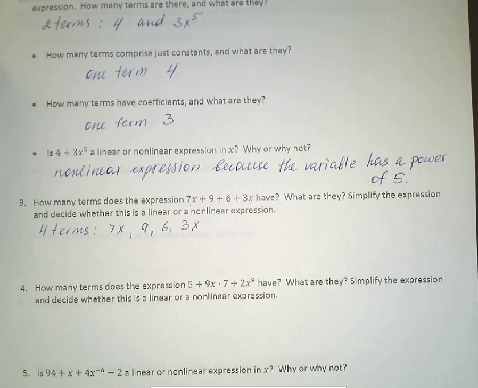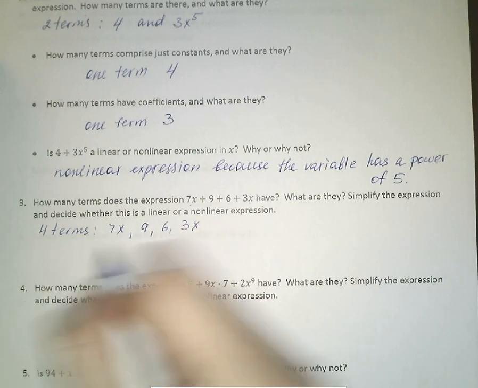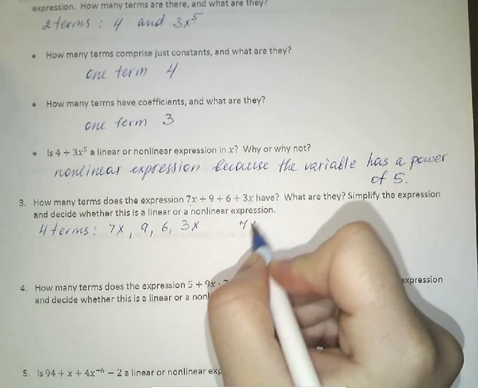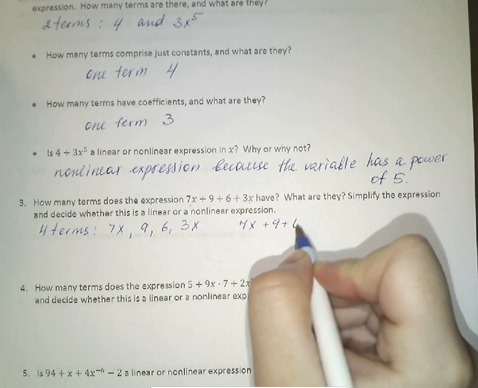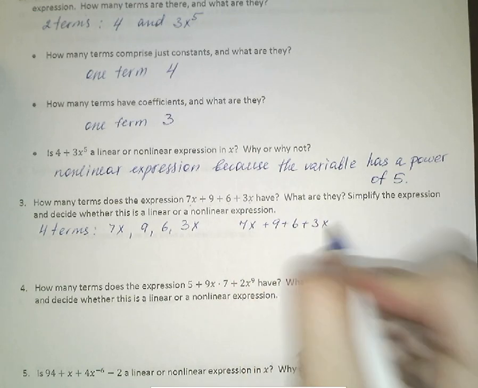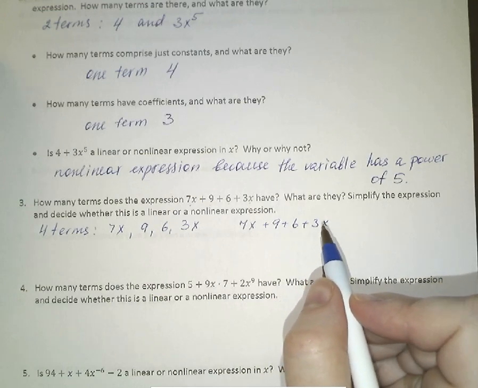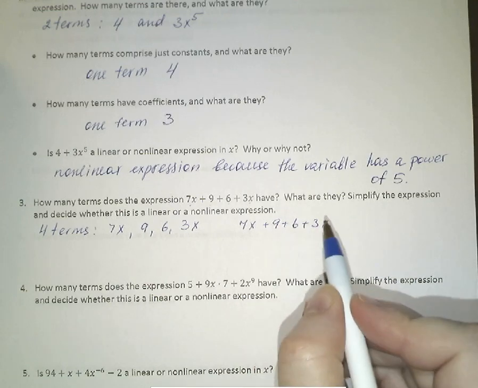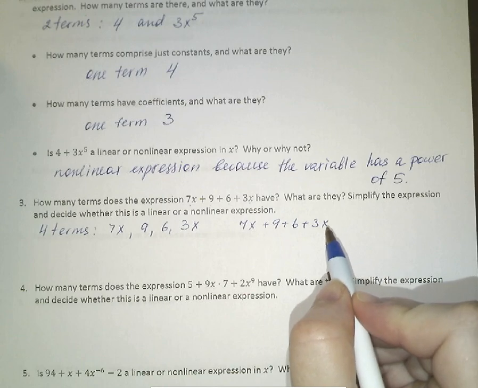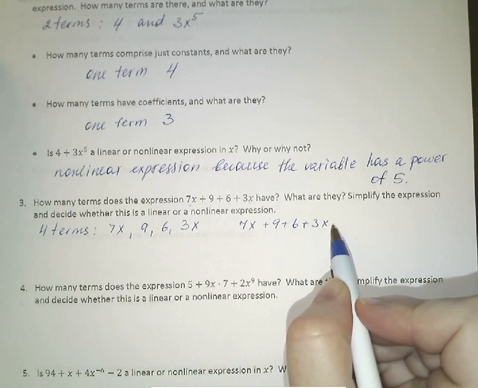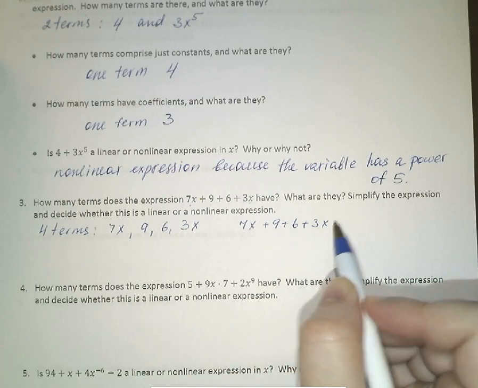Now we need to simplify this expression. I will rewrite this expression one more time: 7x plus 9 plus 6 plus 3x. All of them have a plus sign, so I don't need to change subtraction into addition. I want to look at the like terms. Like terms have the same variable or they're just constants.